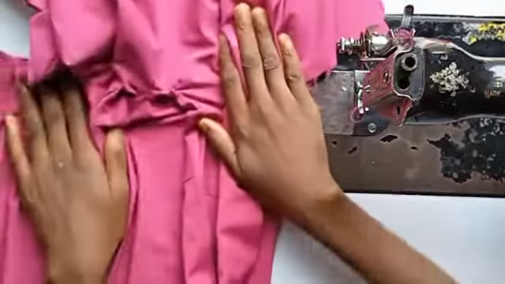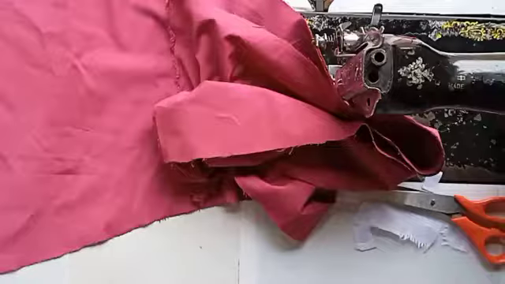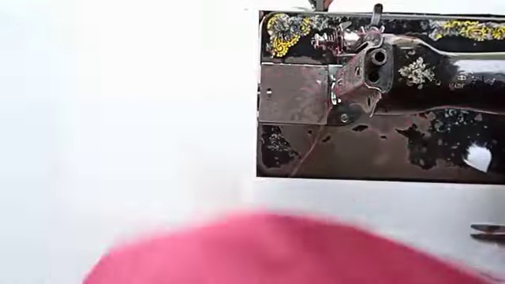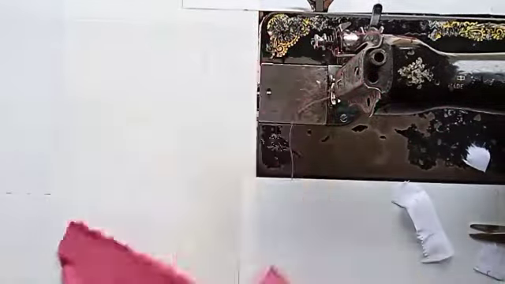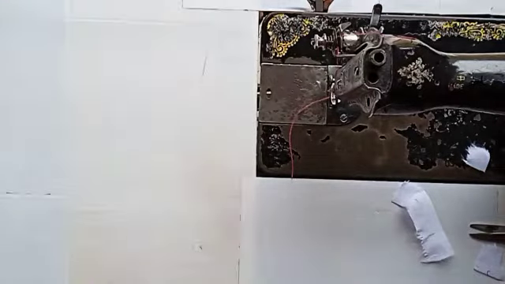So this is what it looks like. Same way I'll be going ahead to sew that of the back also. Trying to see if there's need for any place that is open, but no place is open.